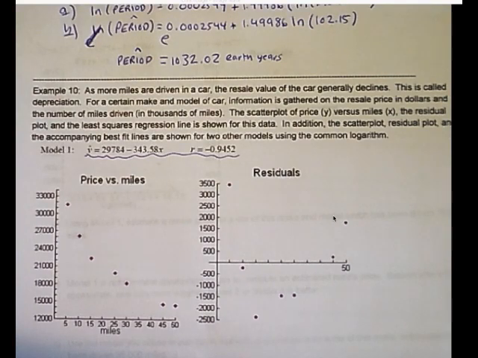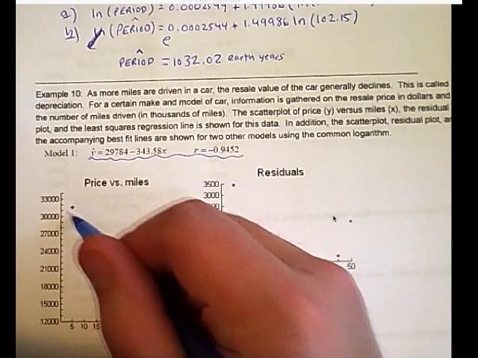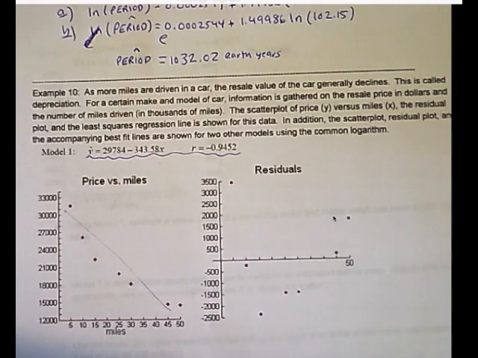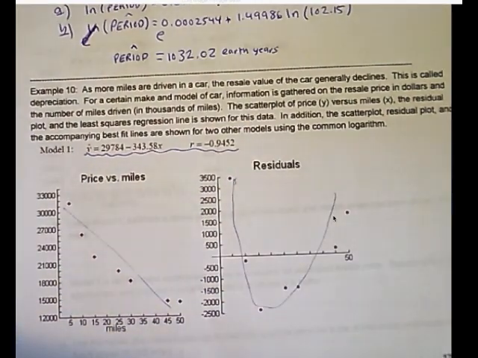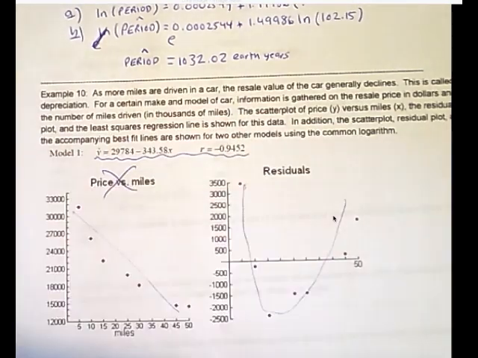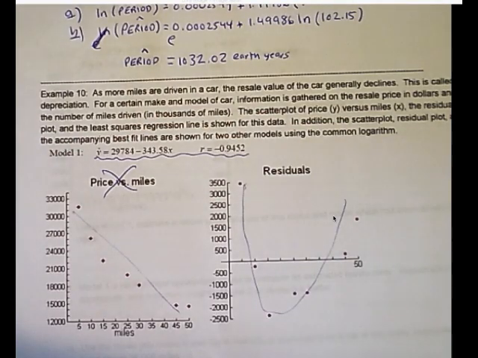Okay. So ask yourself, would you use this model, yes or no? And if you say no, you gotta tell why. Well, when I just look at the scatter plot, data looks kind of linear, right? But the residual, there's a problem. There's a curved pattern. So I would not use that one.